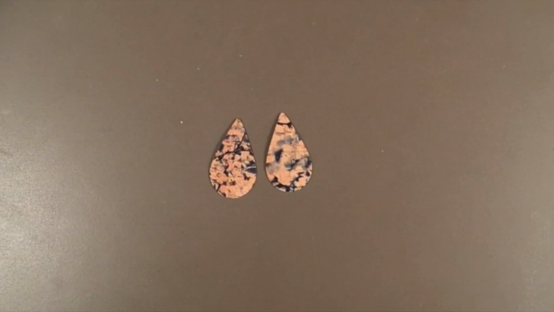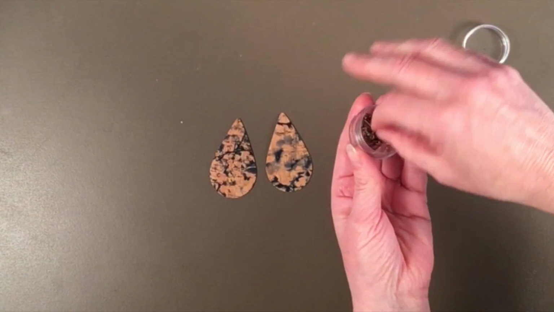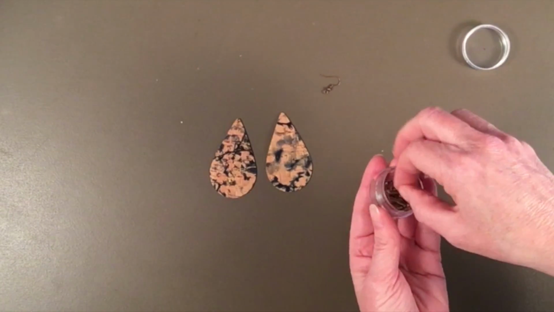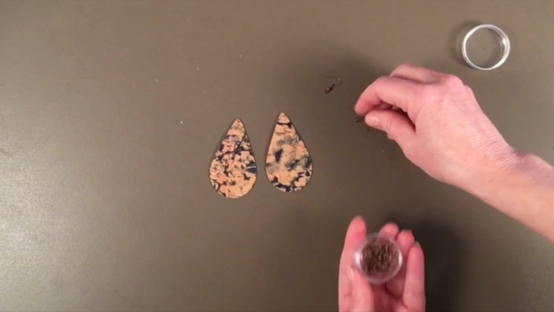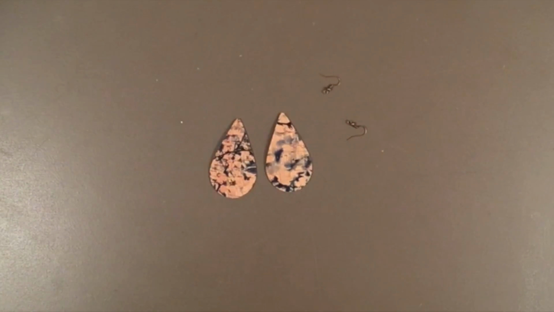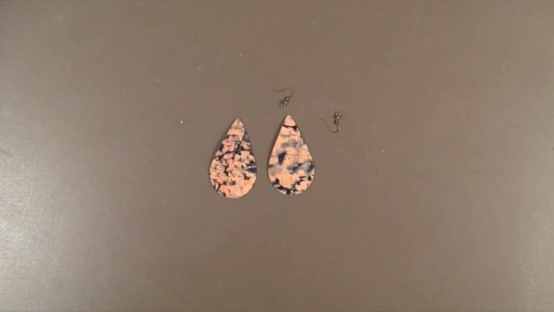On this watercolor cork, I have used these coppery brass colored fishhook pours, and I like how they turned out, so I'm going to go ahead and use those. There is a slight bit of gold in the earrings, so a gold fishhook would look nice too. Now some people actually have the Cricut cut the holes in their earrings.